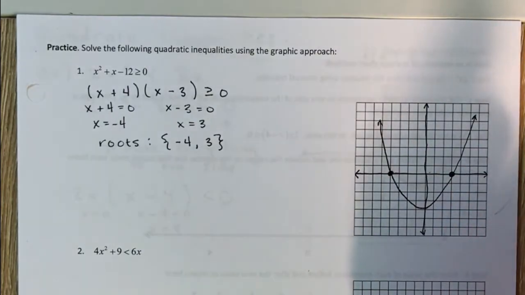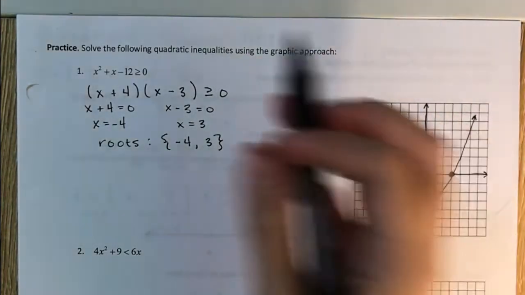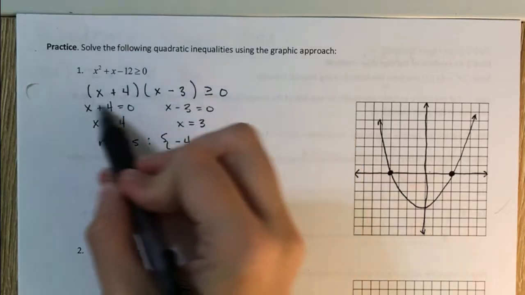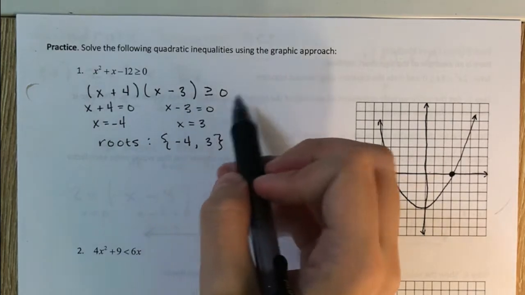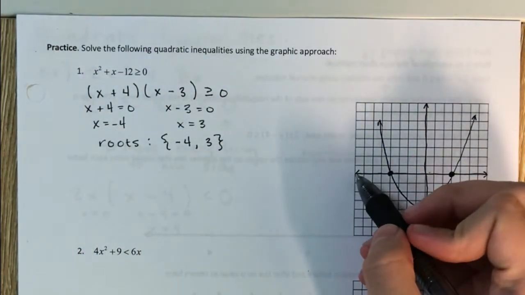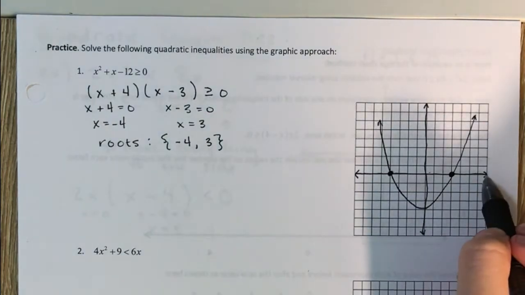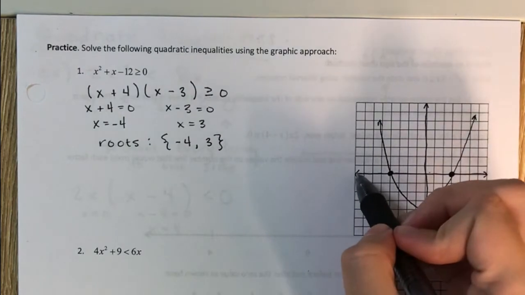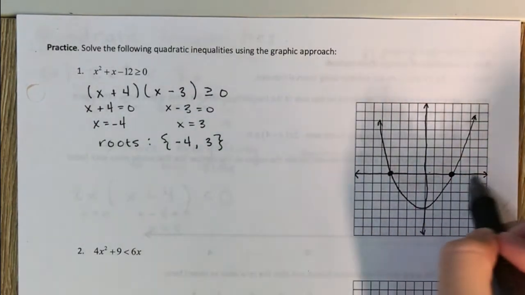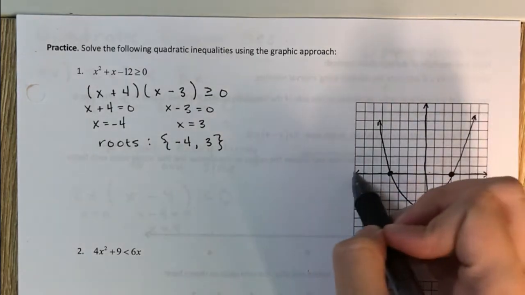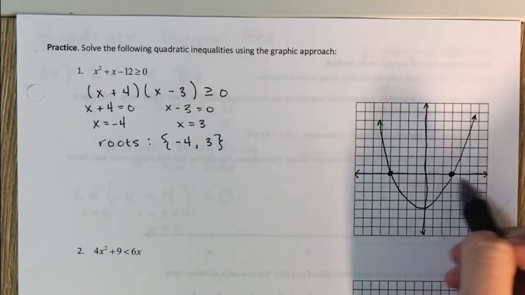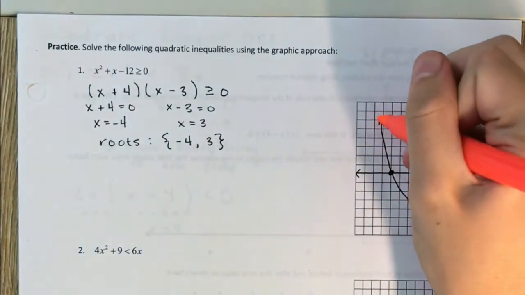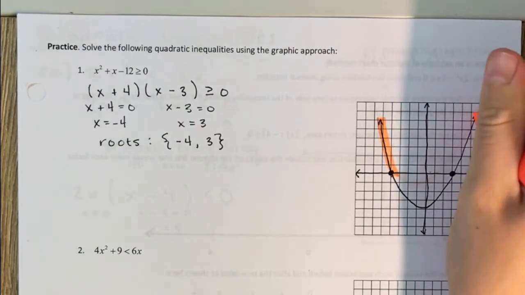All right, what are we looking for now? Well, we're looking for the part of the graph that's greater than or equal to 0, right? Where the function is greater than or equal to 0. Output, or y, is our vertical height, right? So where our height is 0 on the x-axis. So if we're looking for where we're greater than or equal to 0, it's where we're above or on the x-axis. So that is this guy and this guy.